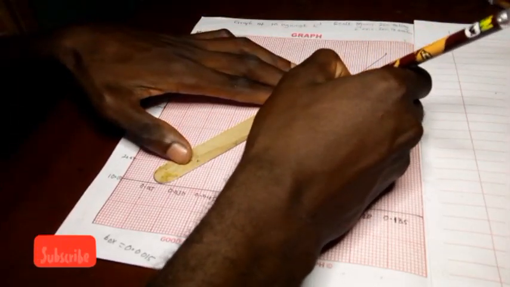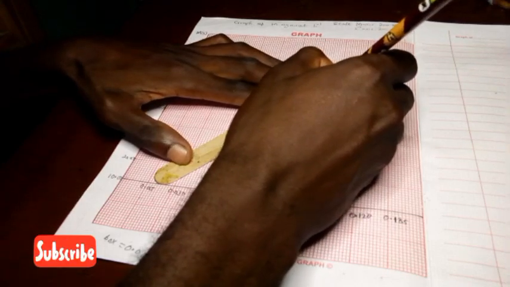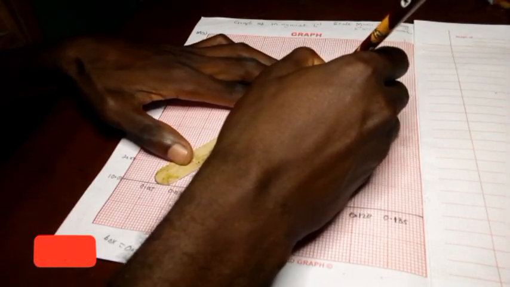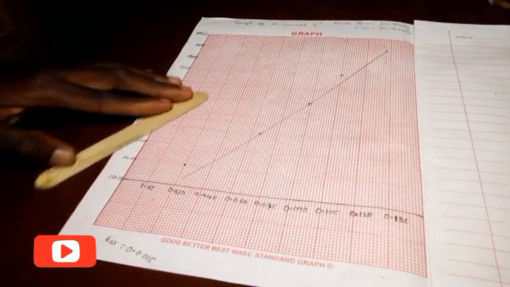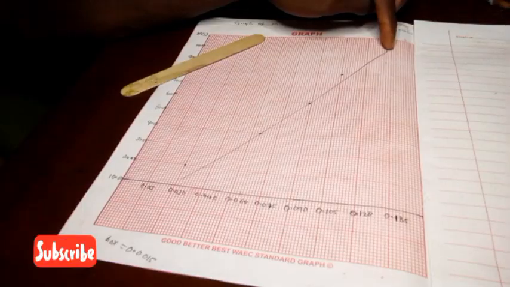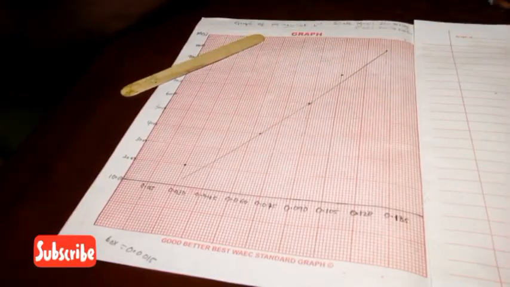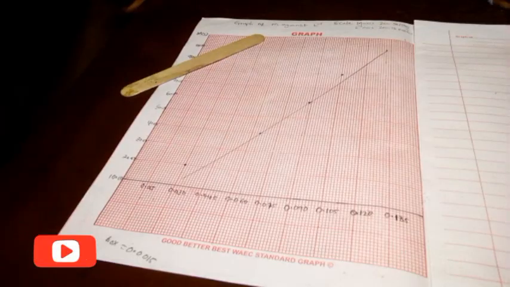Then from here we have another one. Yeah. But the two are on both sides. So we have three on the graph. 1, 2, 3. So you see that's 3 on the graph.